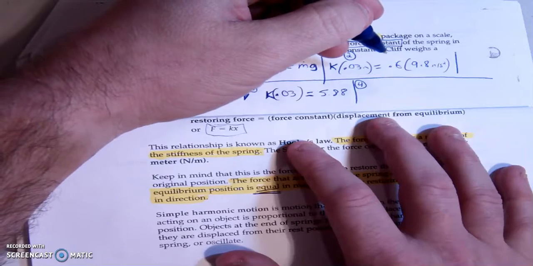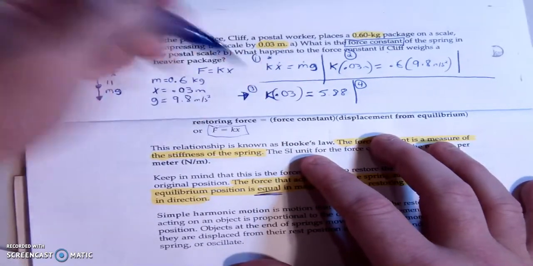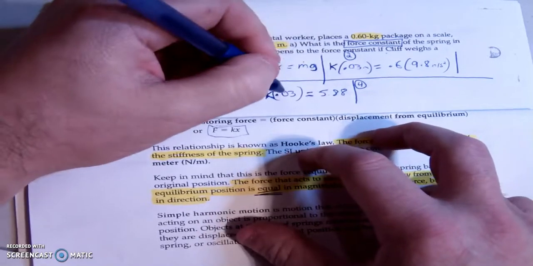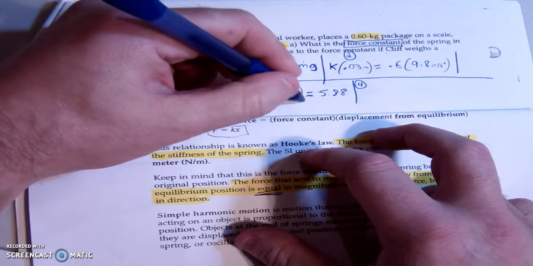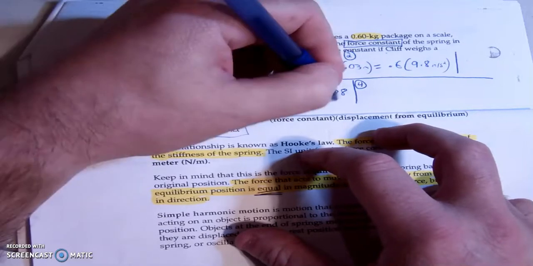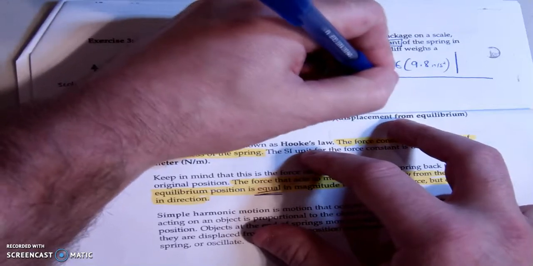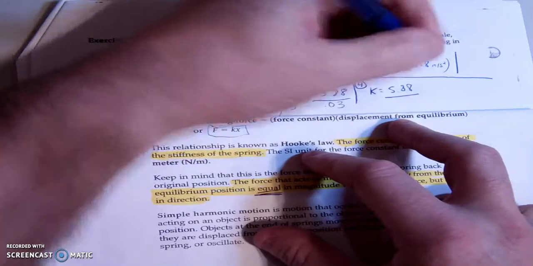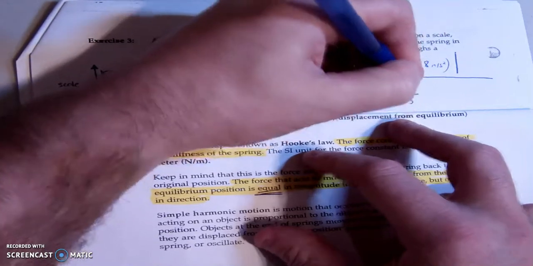Now what we have to do is we have to get the K by itself. So I'm going to do that in step 3 just to show you what we're doing. Since it's multiplying here, we have to divide it out. So we're going to divide 0.03, neutralizes that, divide 0.03. So now we have K equals 5.88 divided by 0.03. Okay, so let's do that in the calculator.